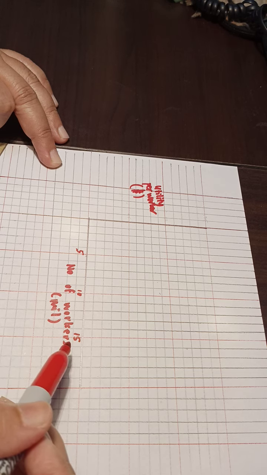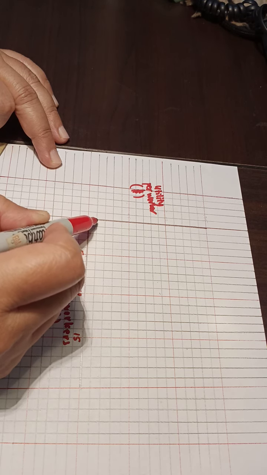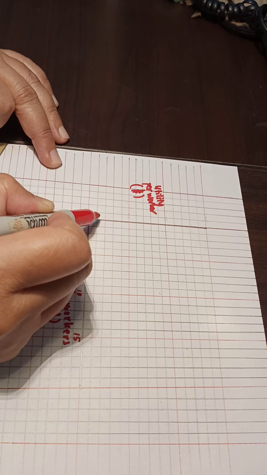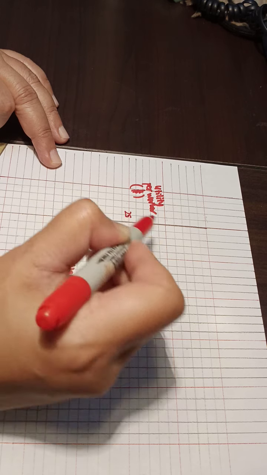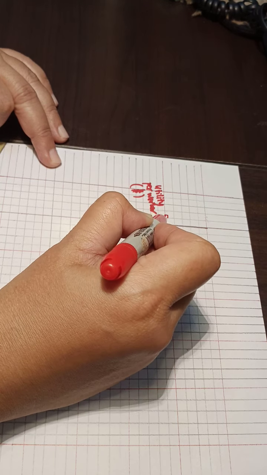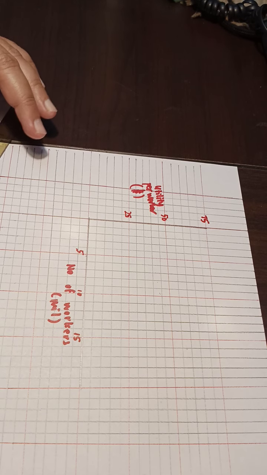Now the utility: the maximum is 70, so for each square I use $5. So you have here $25, 50, $75.